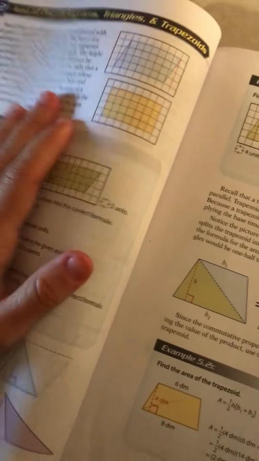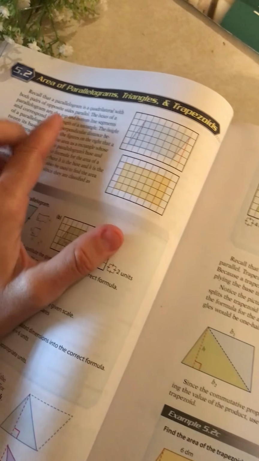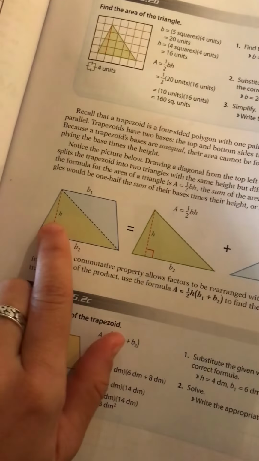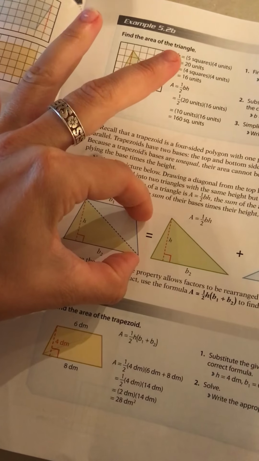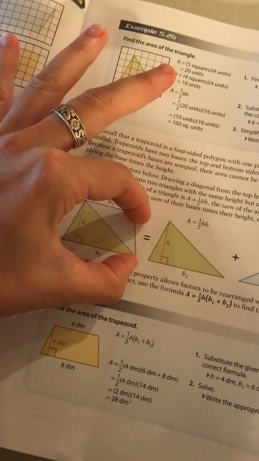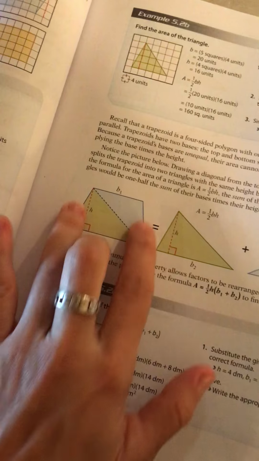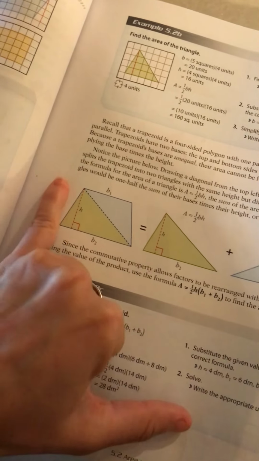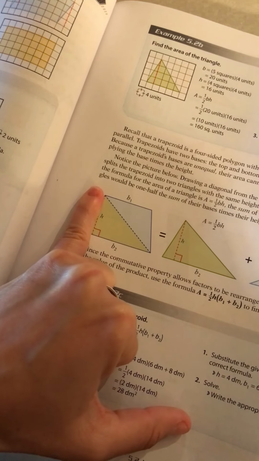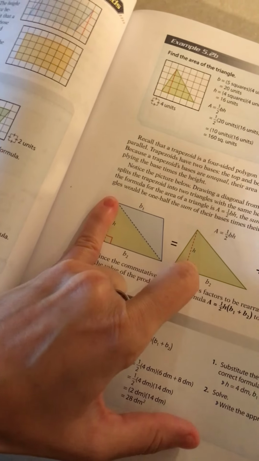Okay, now we're going to talk about trapezoids. So we talked about triangles and parallelograms, and now we're on to trapezoids. Trapezoids are where they have two lines that are parallel, and then the other two are not. And the other two may not even be identical. You might have a trapezoid that's straight on one side and angled on the other side. But they have two that we know are parallel.